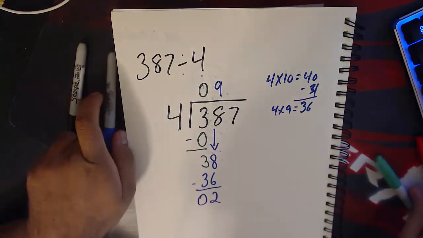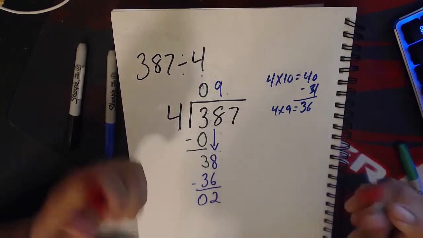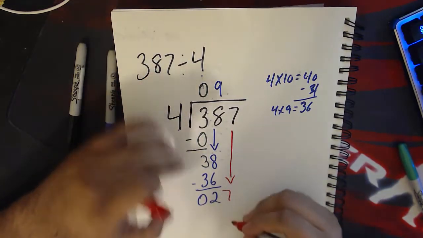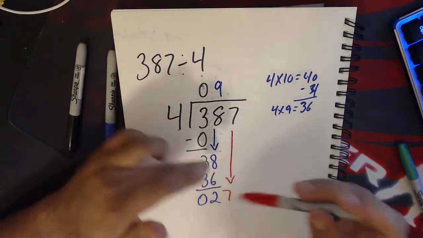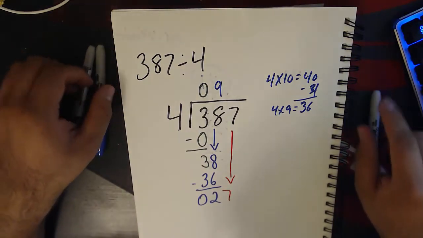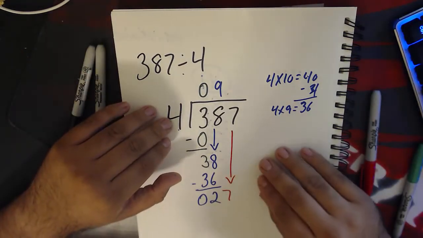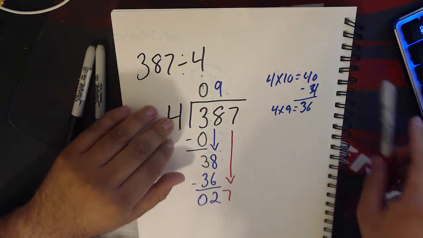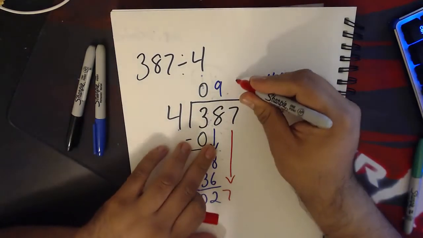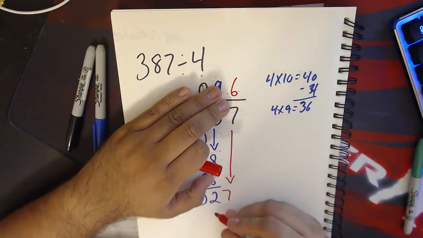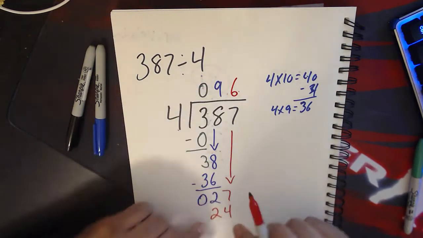Now I need to bring my other number down, and that other number is the number 7. So bring that 7 down. Now I have 27, and we know that 4 goes into 27, and the number won't go over because 4 times 5 is 20. So 4 times 6 is 24. So we're going to go ahead and put the 6 on the very top here. 4 times 6 is 24, and that goes here.